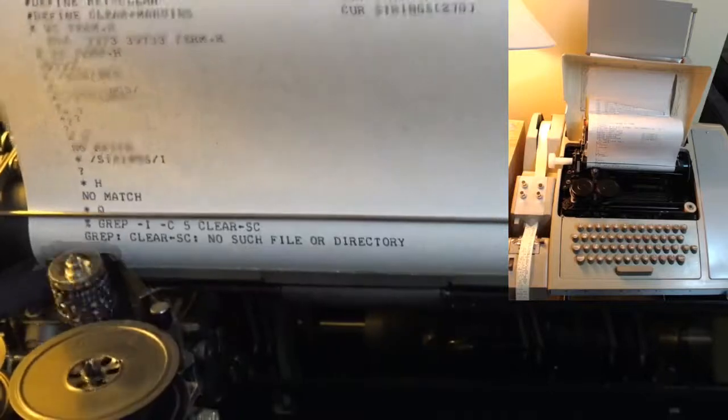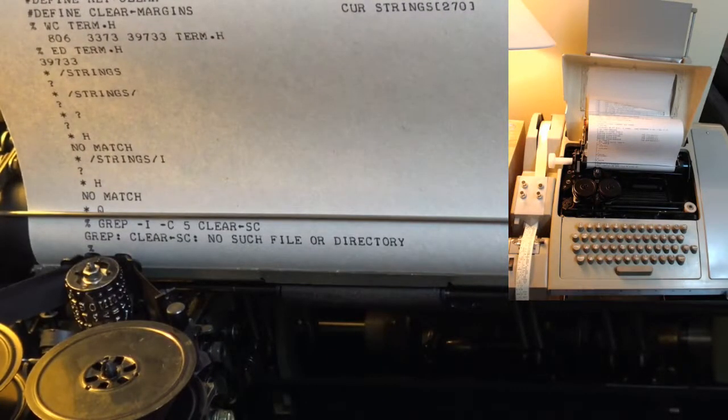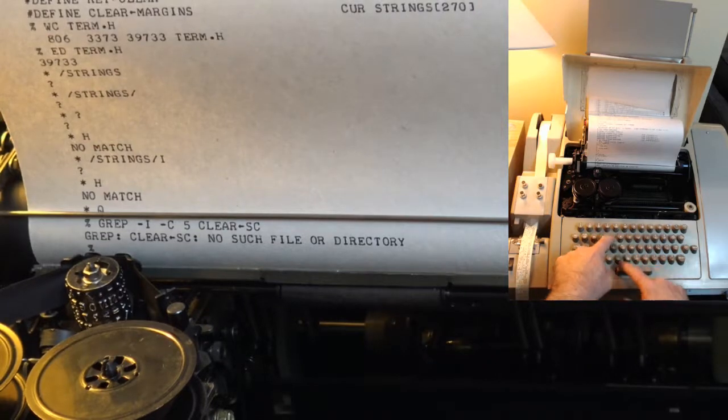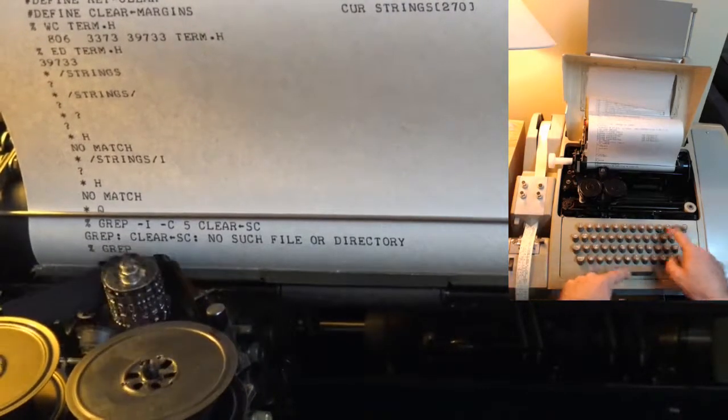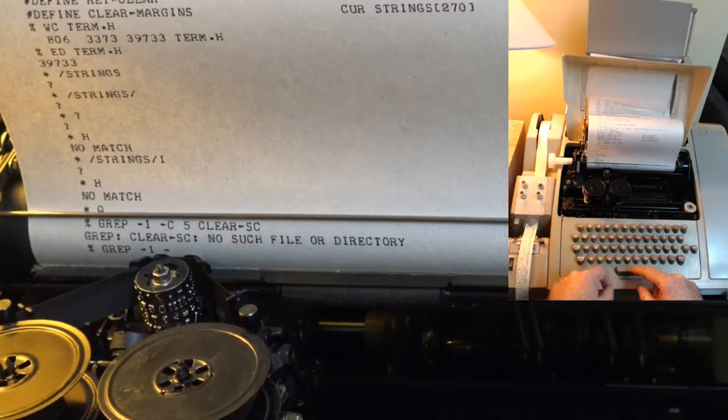Oh, what's the thing to say how many lines of context in grep? I think it's -n. I want to say plus or minus 5 lines.